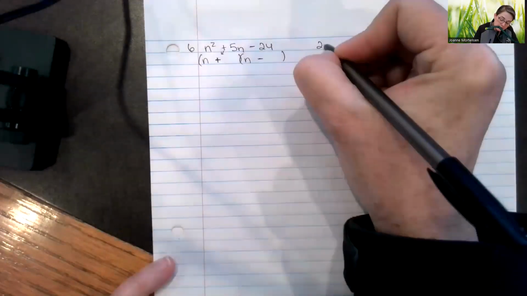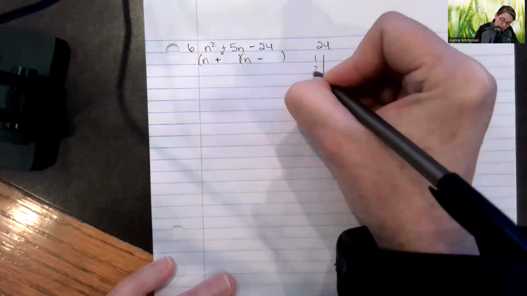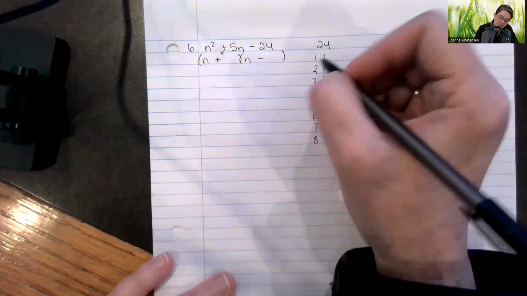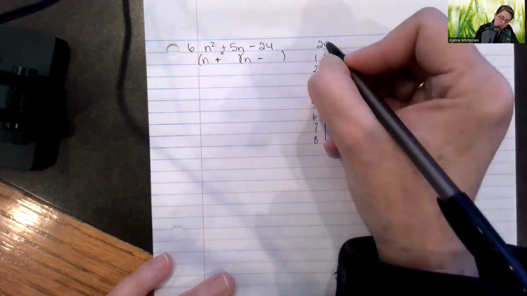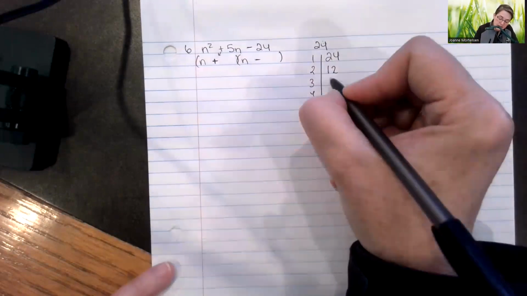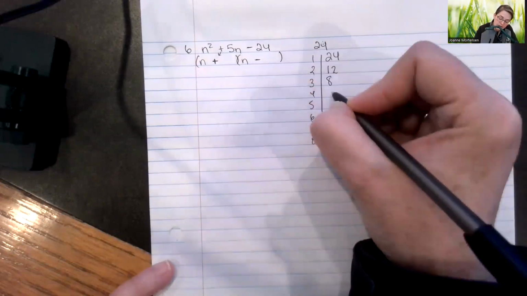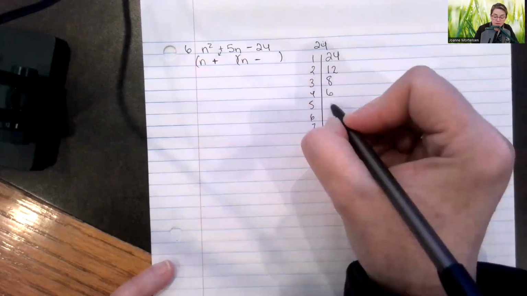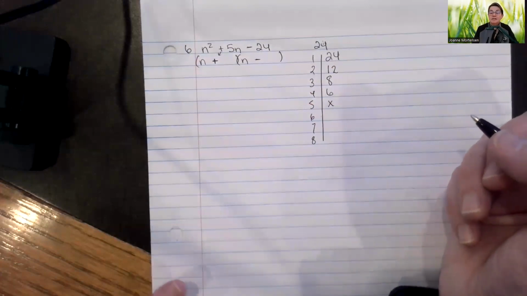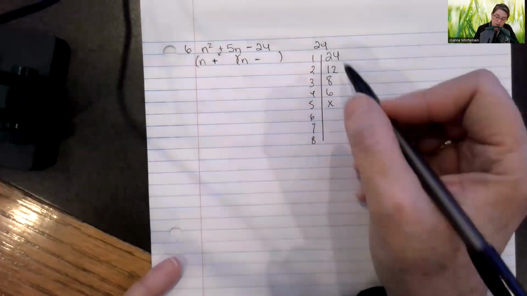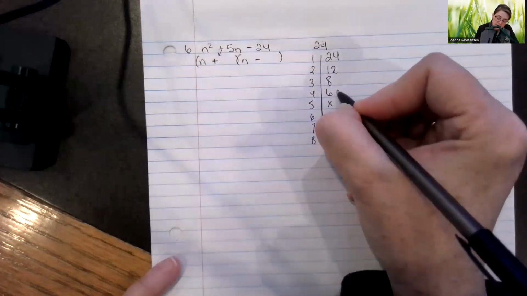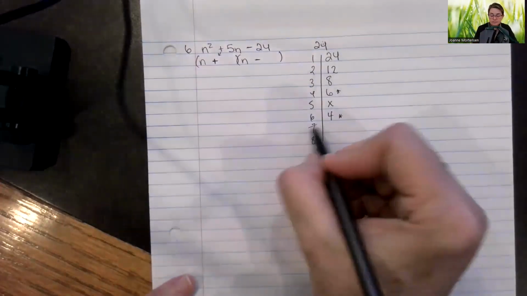Now I need to factor out 24. All right, 24 divided by 1 is 24. 24 divided by 2 is 12. 24 divided by 3, that's 8. 24 divided by 4 is 6. 24 divided by 5, no, it doesn't work. You can use your calculator to double check this, but hopefully you can get comfortable. 24 divided by 6 is 4. And there, a little star. I got my duplicate, so I know I don't need that.